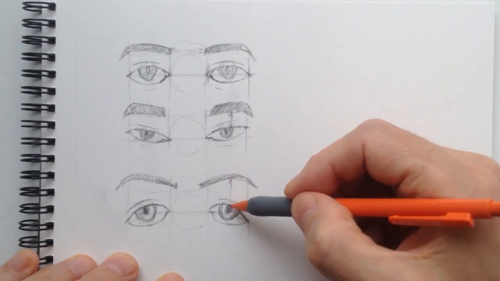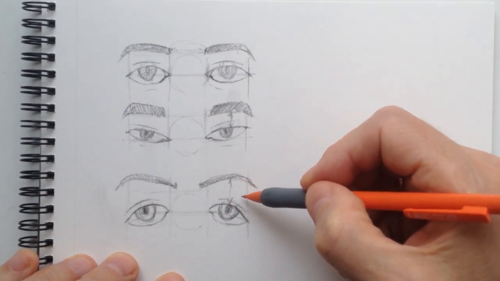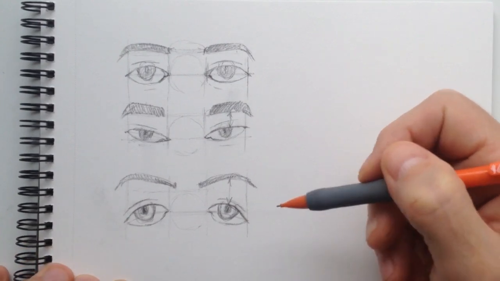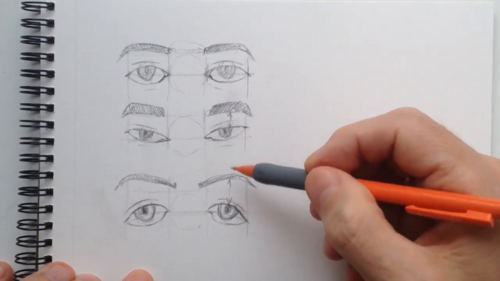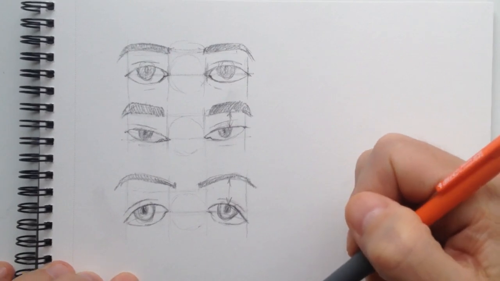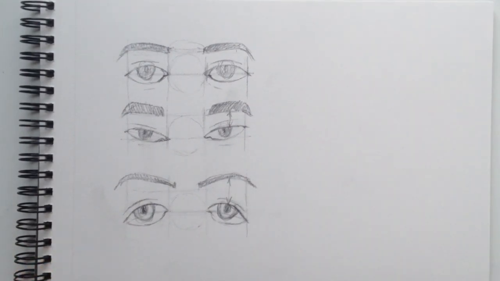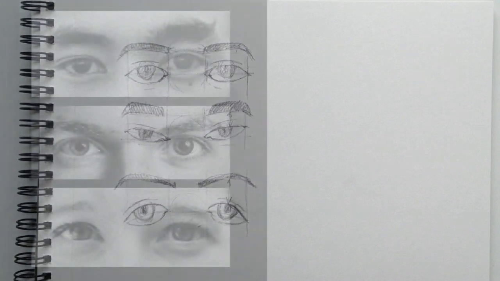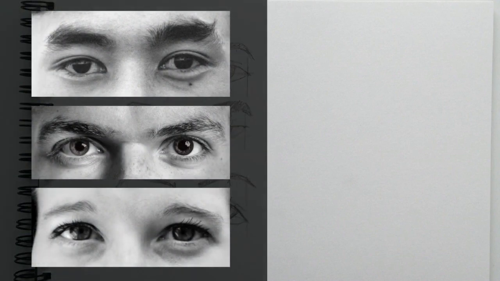Remembering all the individual differences and key features of similarity at once is not very easy. But practice helps to master the theory. Would you like to try drawing real eyes? Ready to get started? Then pause the video and try to depict the three different sets of eyes with eyebrows that I selected for you.